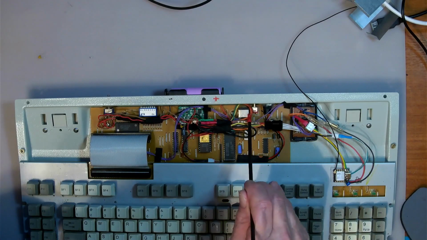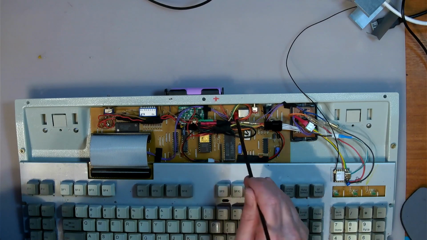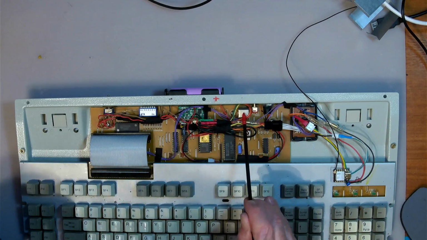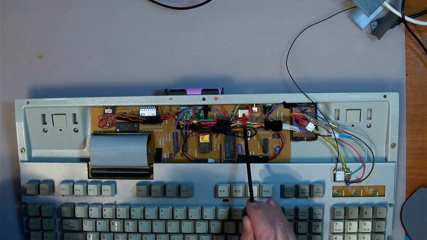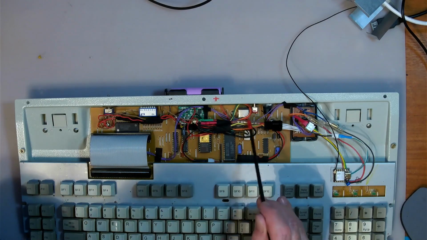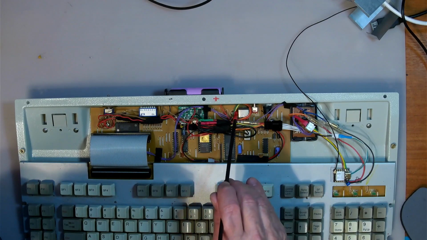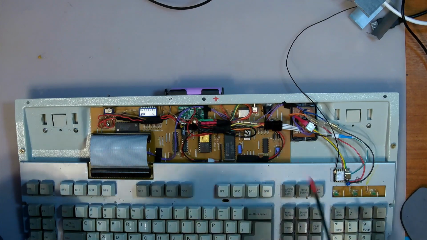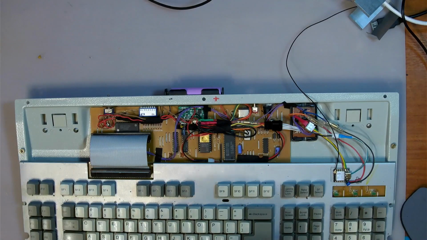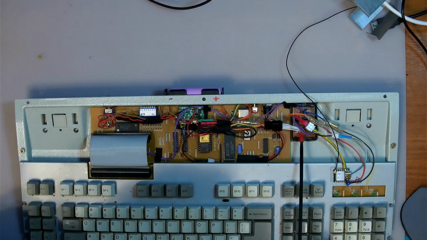Underneath the keyboard, I have these wires connected to this PS2 socket here. So there's power. The red one is plus 5 volts, and the green one is ground, and the yellow and orange ones are the clock and the data. And I am feeding those into this little board here.